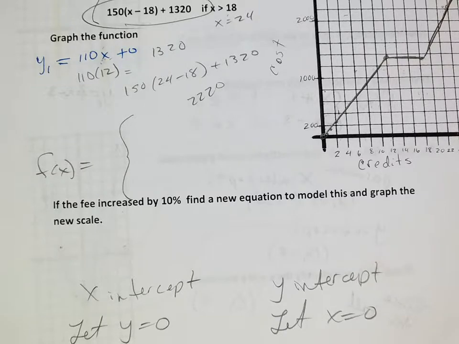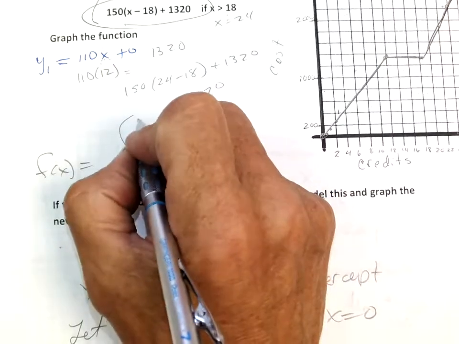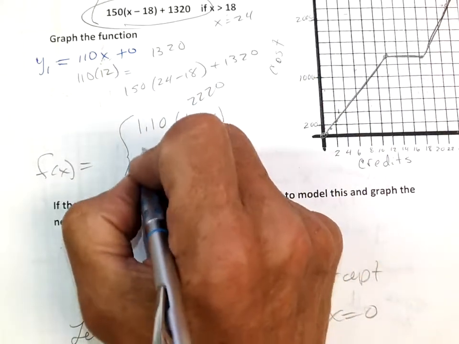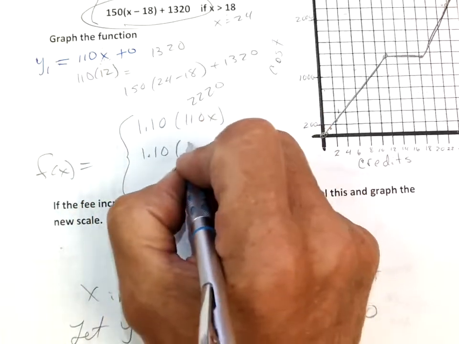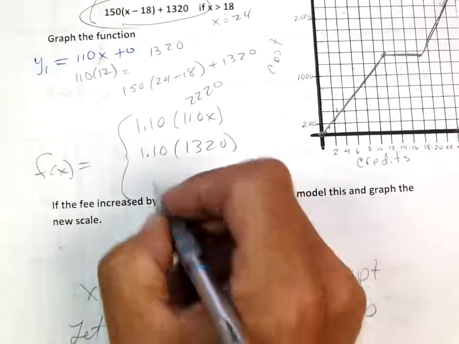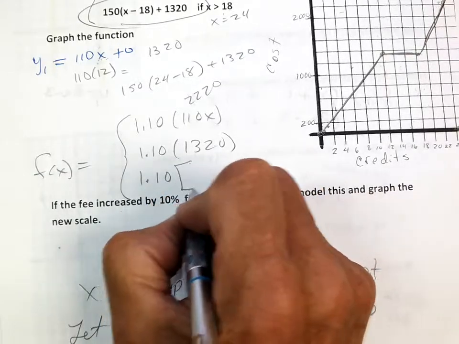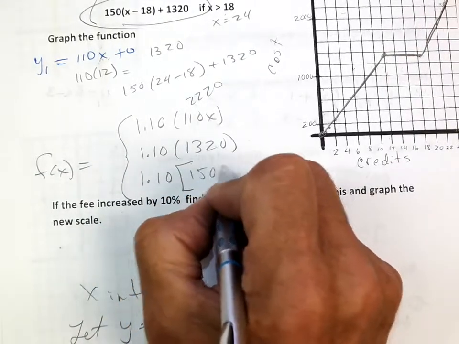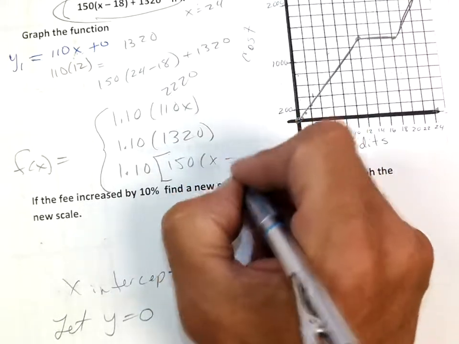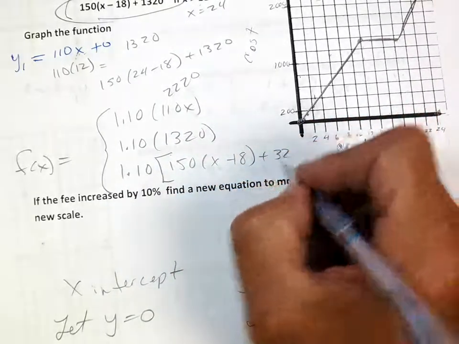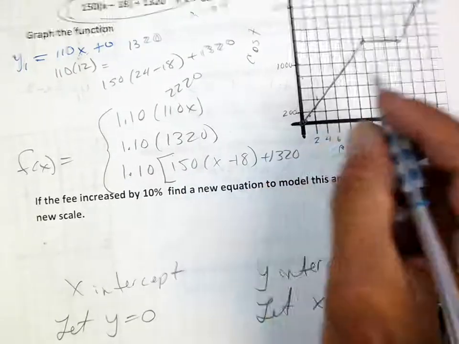So to make this easy, I'm just going to go 1.10 times my 110x. I'm going to make this 1.10 times my 1320. And I'm going to make this 1.10 times my 150 times my x minus 18 plus my 1320. And we'll leave it there.